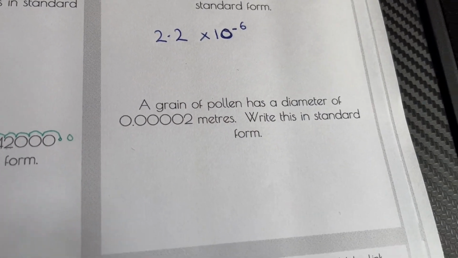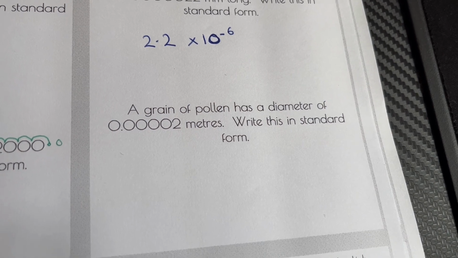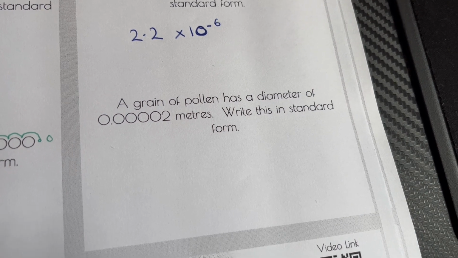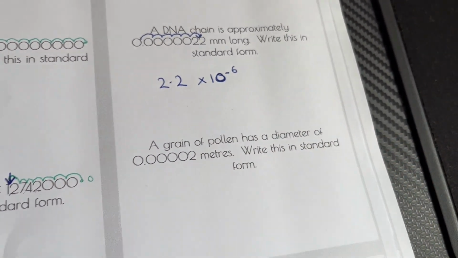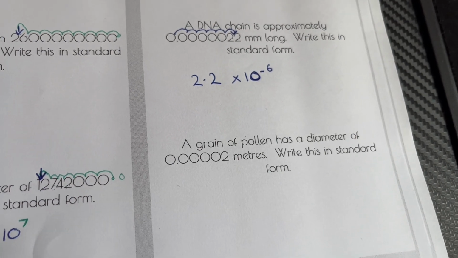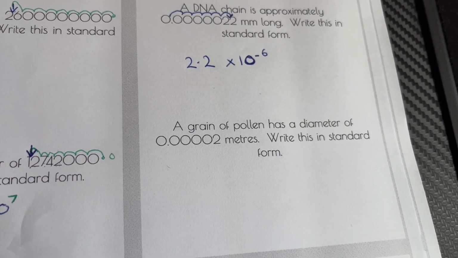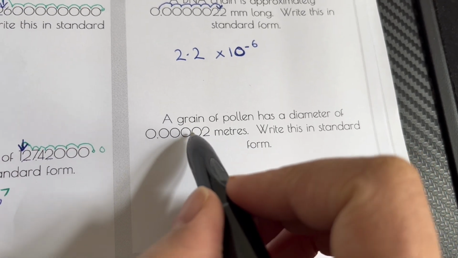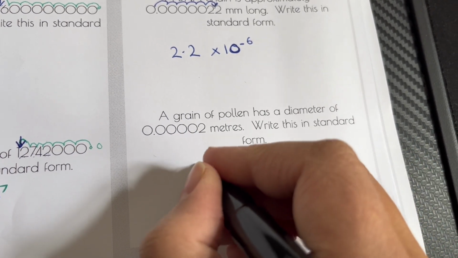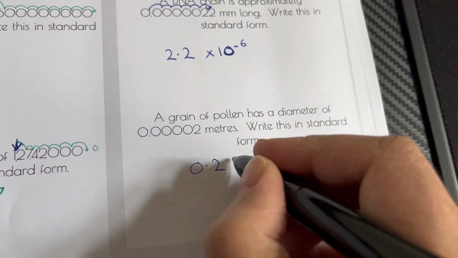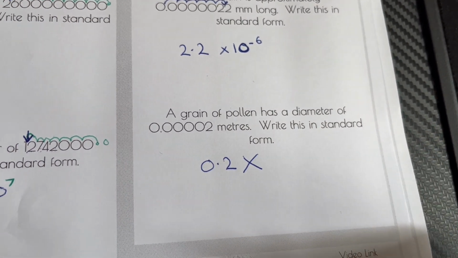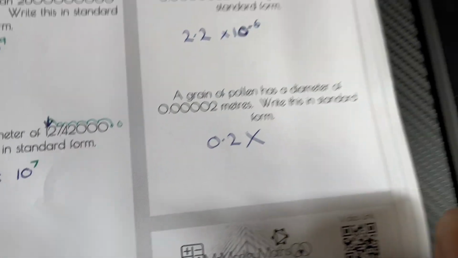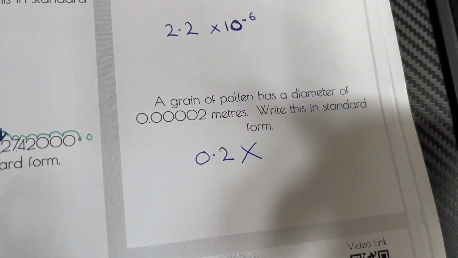And then for the last example, we've got a grain of pollen has a diameter of 0.00002 meters. Write this in standard form. Okay, so this one is slightly tricky again because it can kind of trick some people into thinking, oh, okay, so I've just got 2 there, so I'll just make my A will just be 0.2, when in fact it cannot be 0.2 because A has got to be between 1 and 10, so 0.2 is smaller than 1. We need it to be bigger.